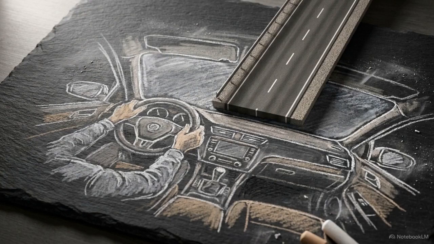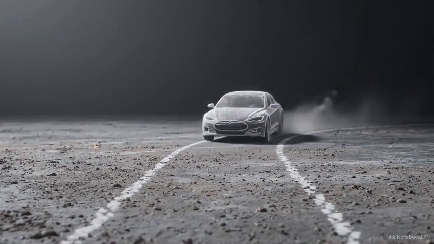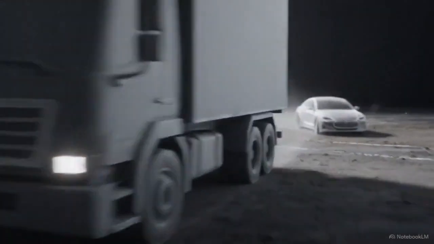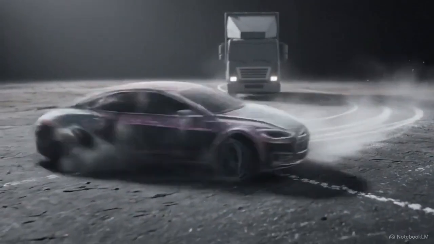You are driving at 80 kilometers per hour. You round a blind highway curve, and suddenly, a stalled truck completely blocks your lane. You slam the brakes and abruptly swerve, just barely missing it. That moment of panic comes down to a strict engineering metric: sight distance.